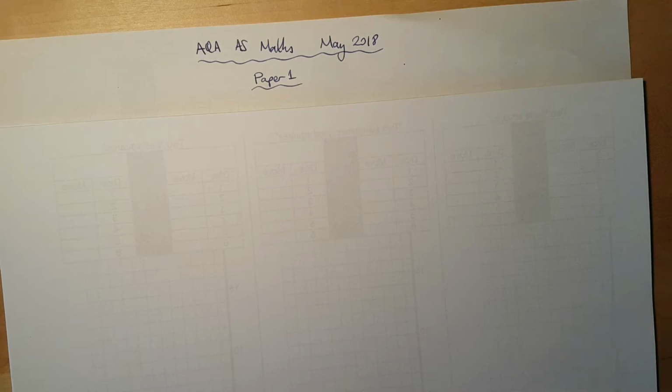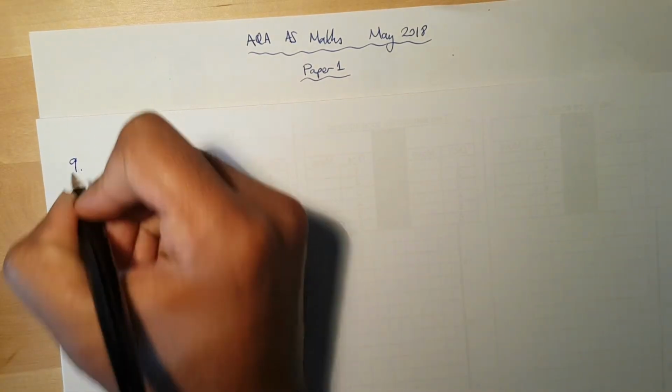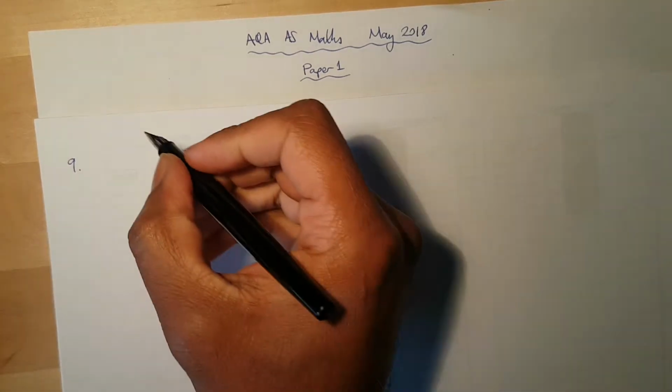The AQA AS Maths papers from May 2018, paper 1. We're on question 9, which is all about differentiation from first principles. And we're told we've got some sort of table here, and the table looks something like this.